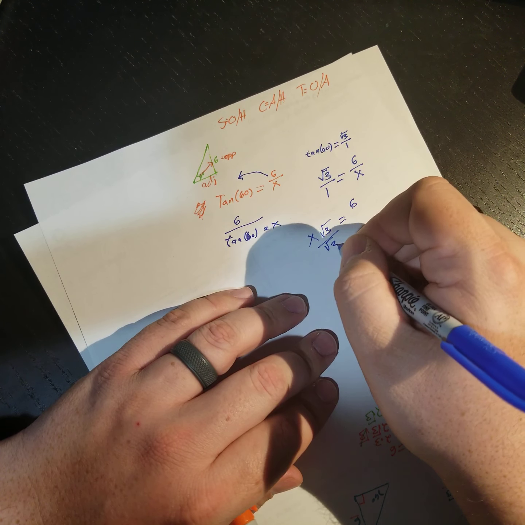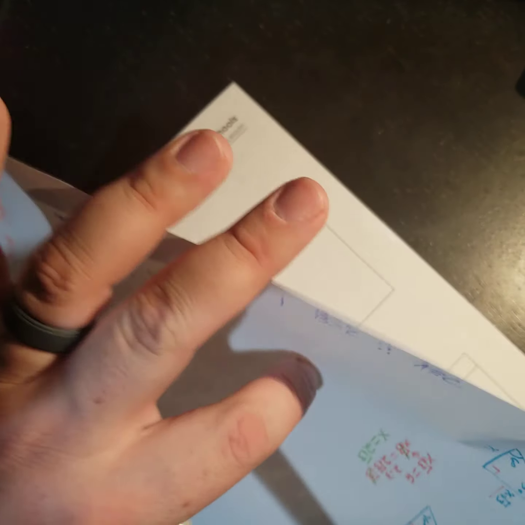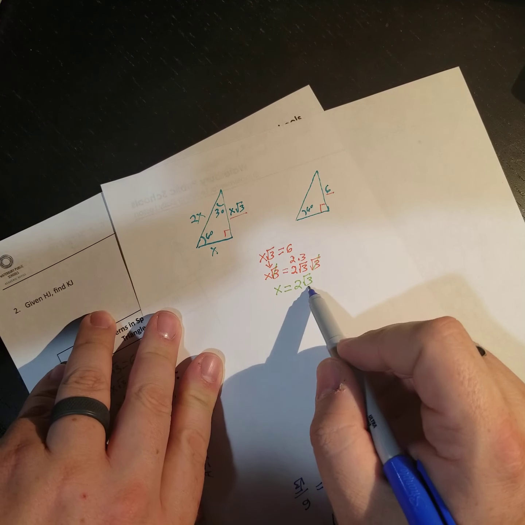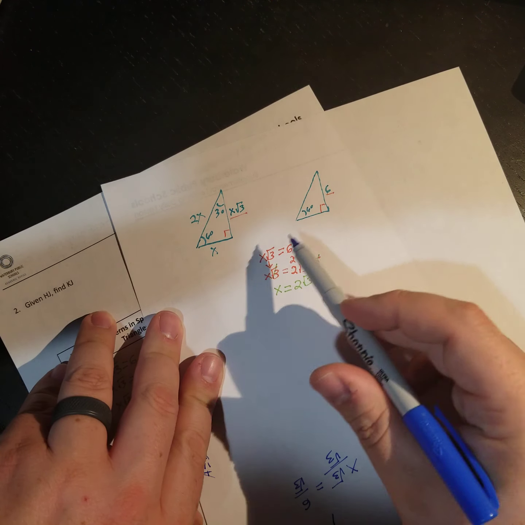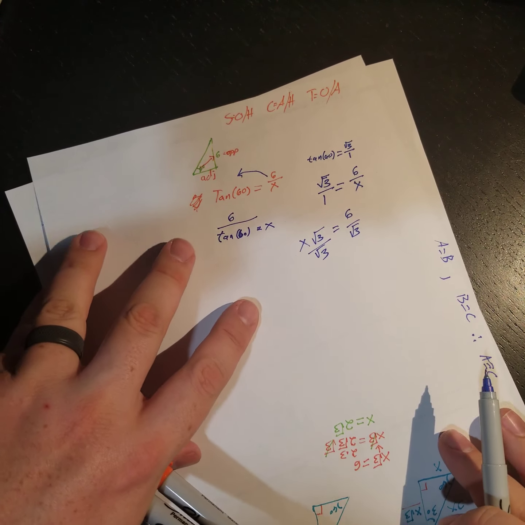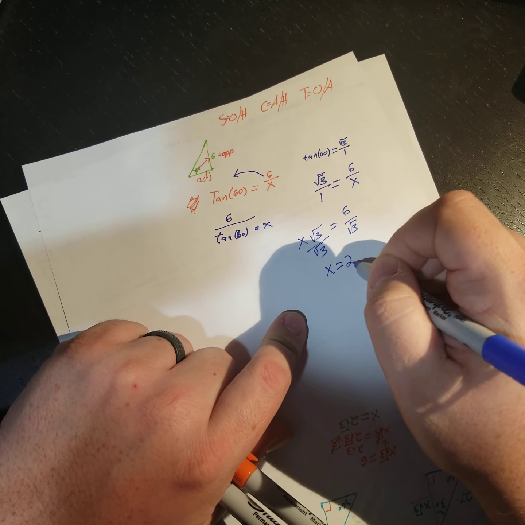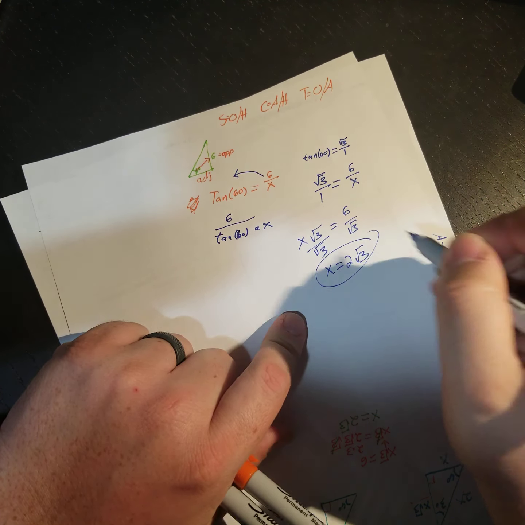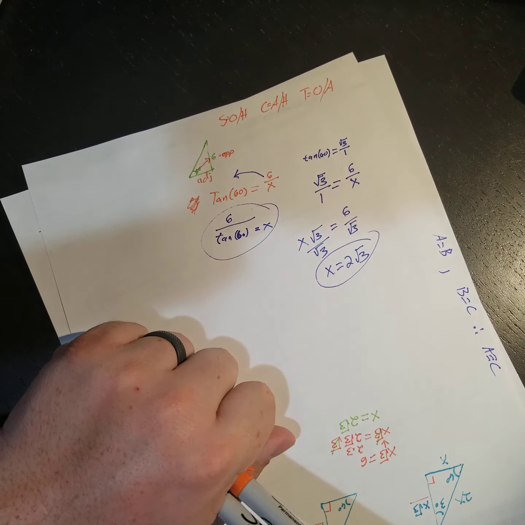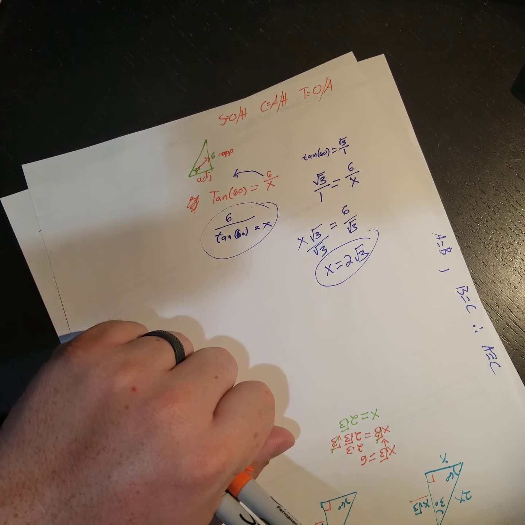Divide by root 3, divide by root 3, and you will end up with x is equal to 2 root 3. Same process, okay? This is exact, this is an approximation, and in all reality, this is probably fine, unless it says exact, and that's the one you need.